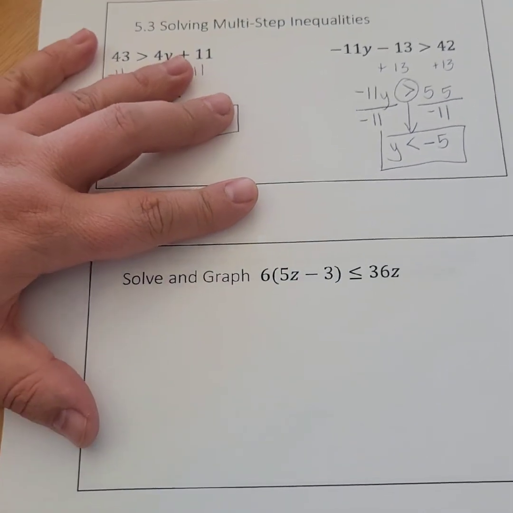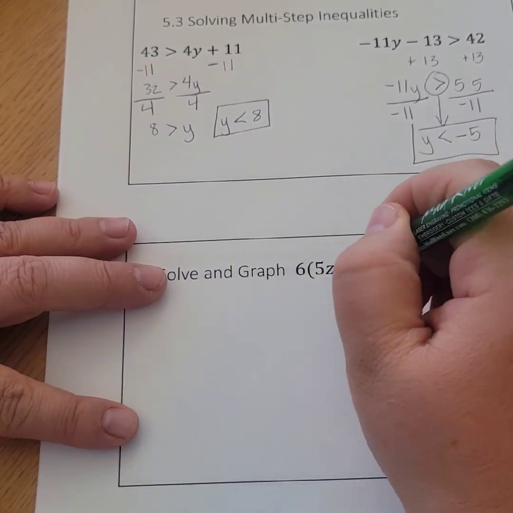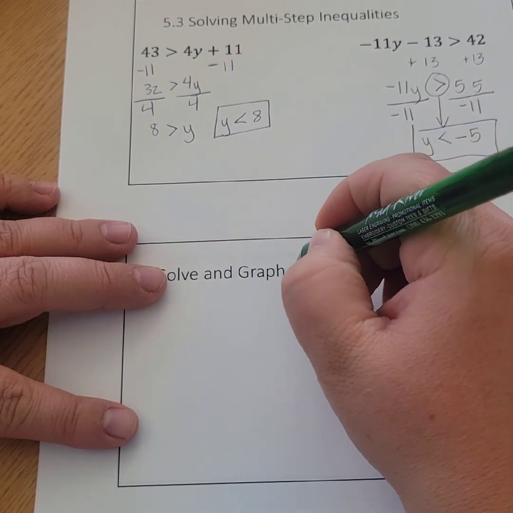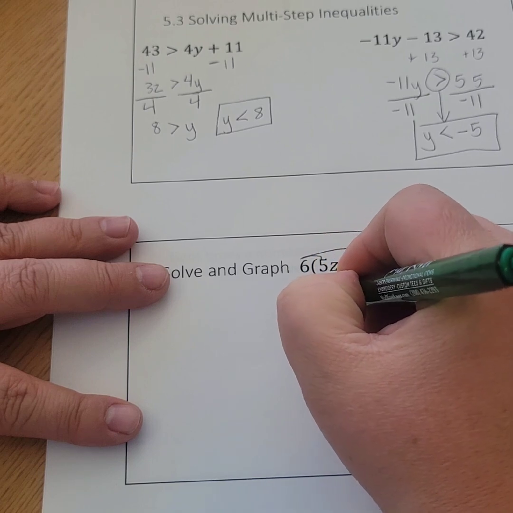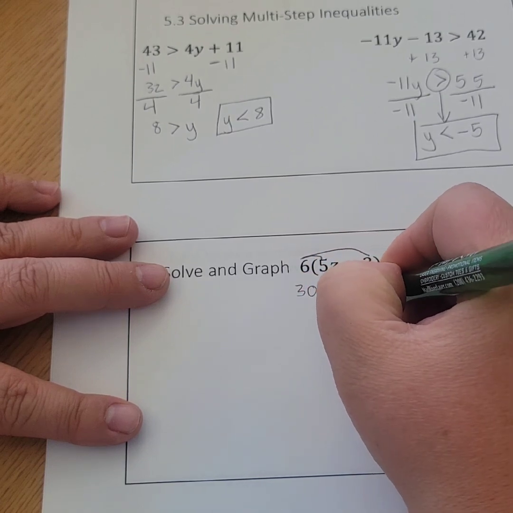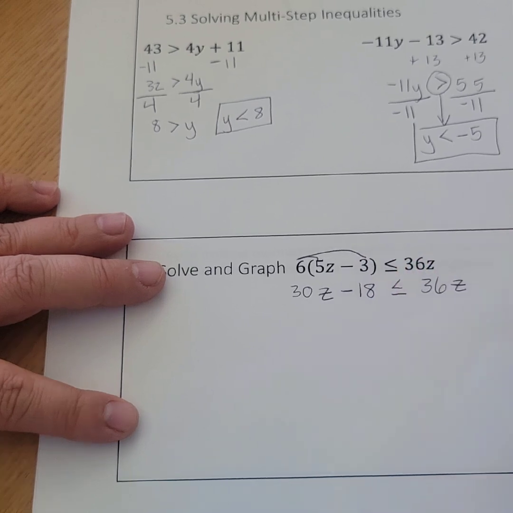Okay, so then we've got another one. So we have parentheses, and obviously we can't put those things together. So we'll distribute. So we have 30z minus 18 is less than or equal to 36z.